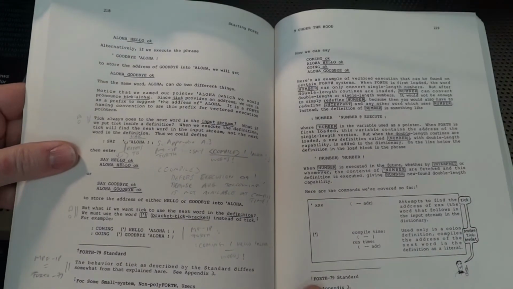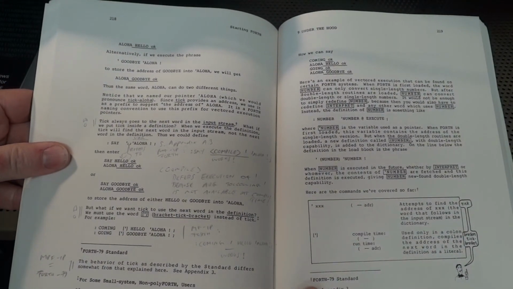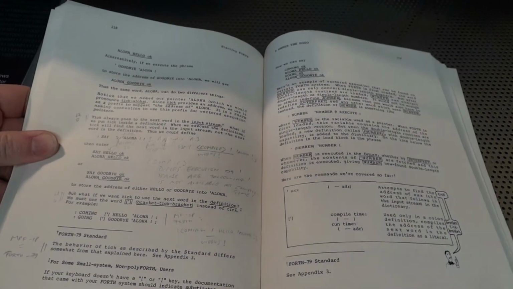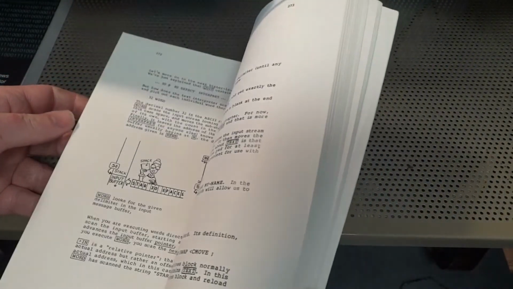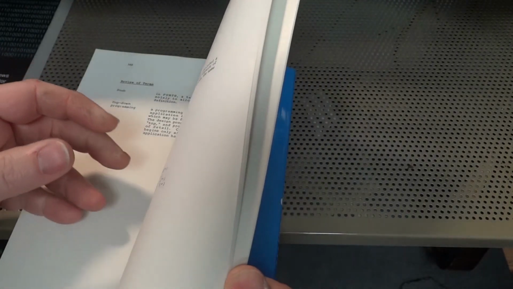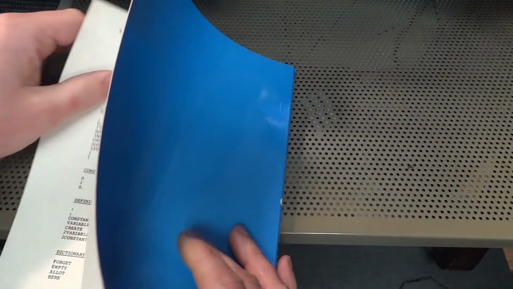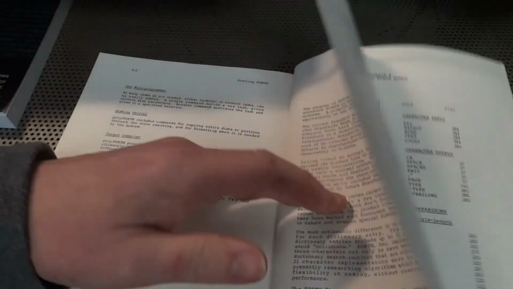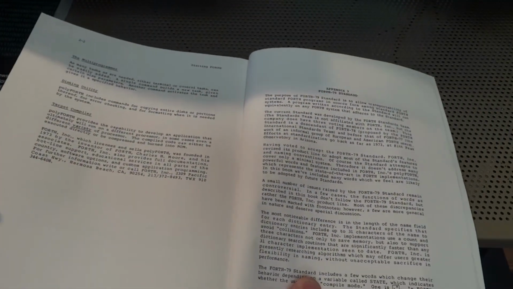And also the syntax of standard Forth is different. I made a lot of notes in this book, but it's a great book. It discusses a dialect of Forth as its main dialect here, which is PolyForth.